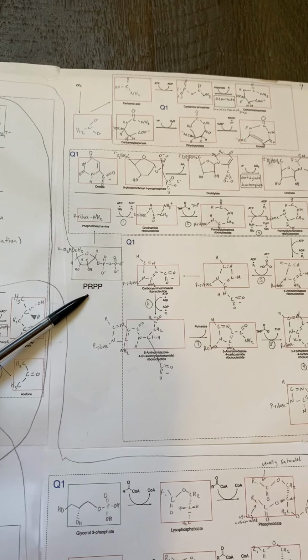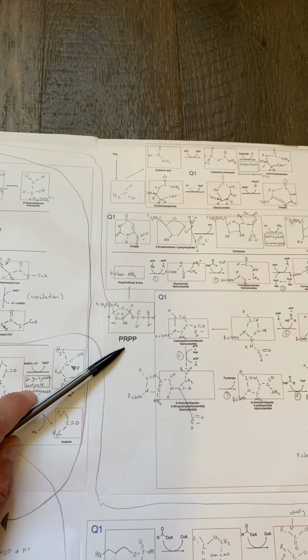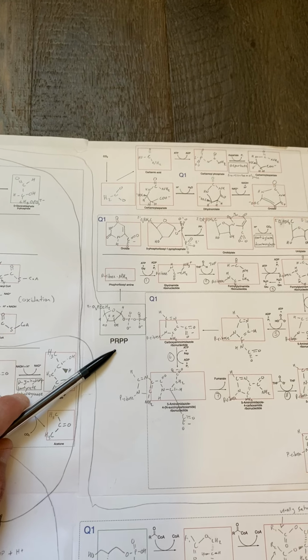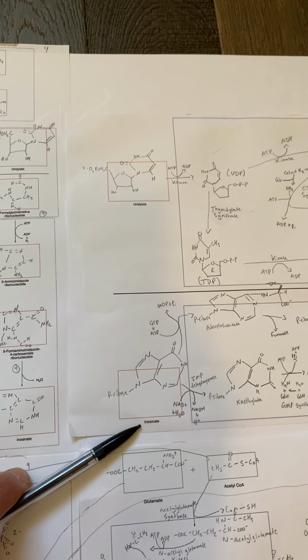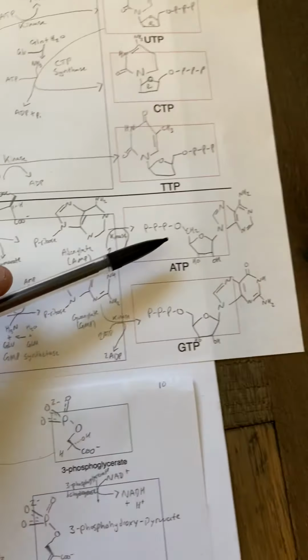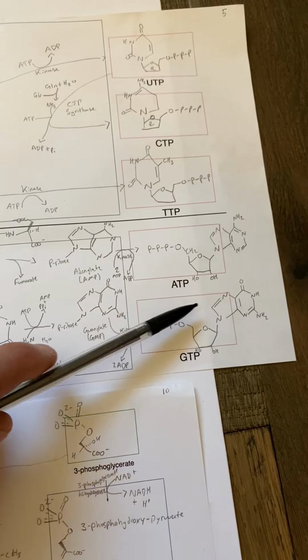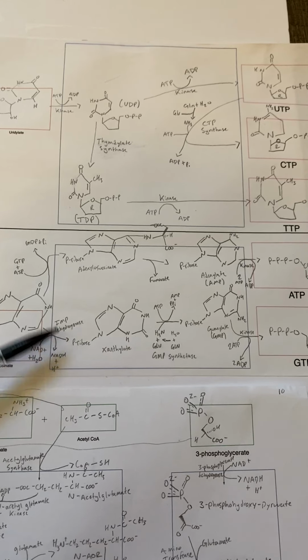With regards to purine synthesis, we start with PRPP, and we have a 9-step reaction that results in the formation of, I have trouble with this one, inosinate. Looking at page 5, we can see after this 9-step reaction, we have inosinate. We take inosinate here, and we then use that to form either ATP or GTP. And you can see the reactions here, the 2 different pathways that inosinate takes to form ATP or GTP.